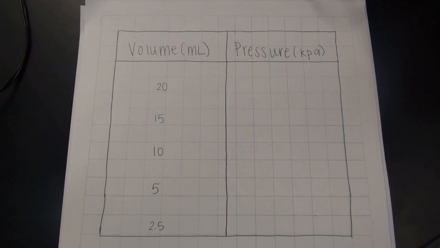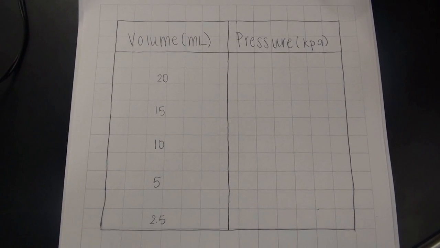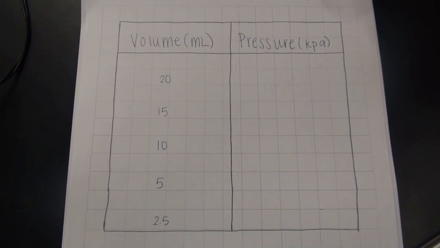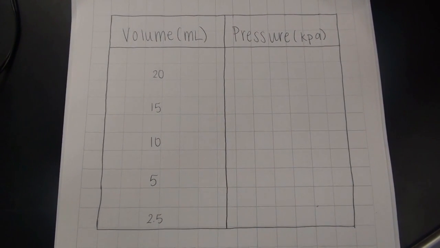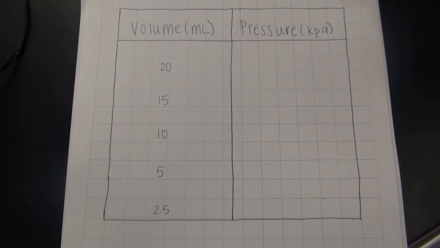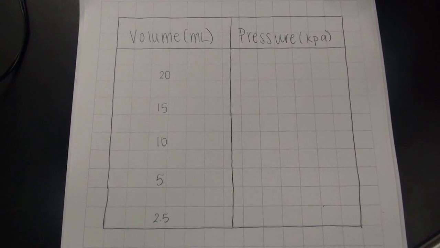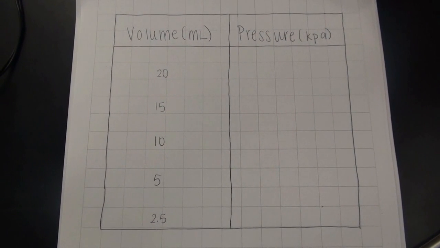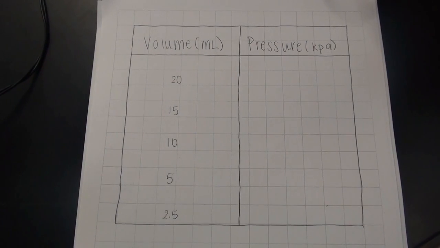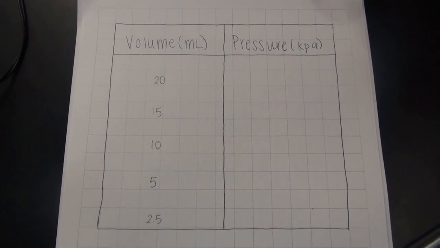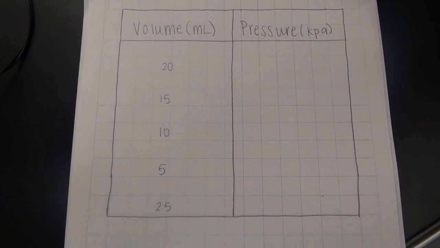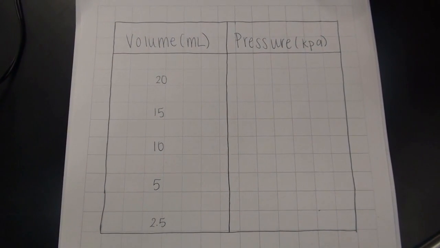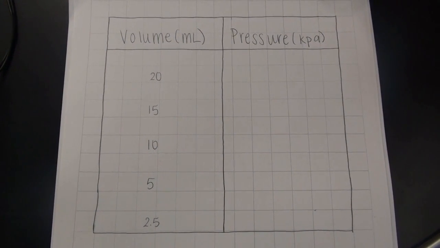This is how we set up the data table for the lab. Our volume is in milliliters and our pressure is in kilopascals. The volume includes our initial volume of 10 milliliters and a couple data points that are under 10 milliliters and some that are over, in order to fully figure out what is happening to pressure.